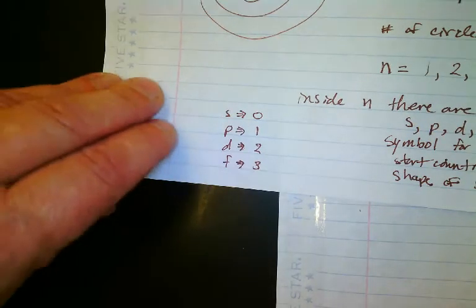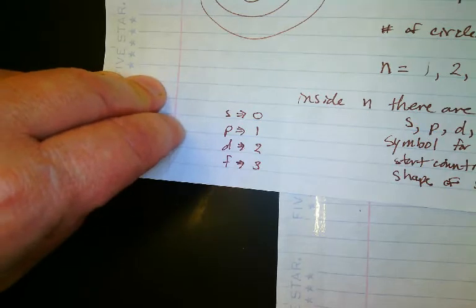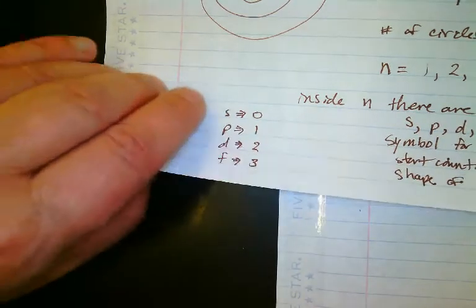Those would be the value of L for those shapes. Does that make sense? Okay. Now I'm going to go to the hard one.